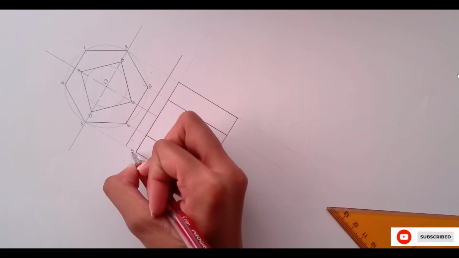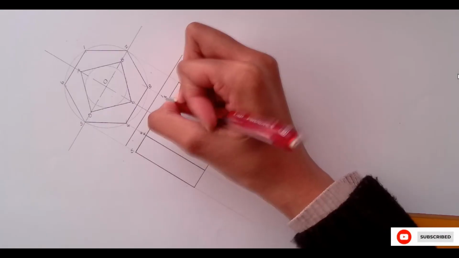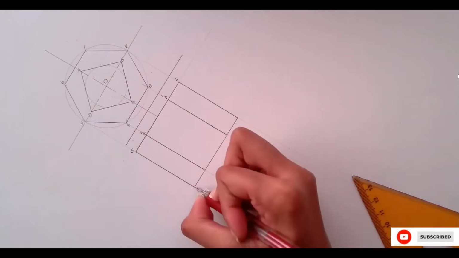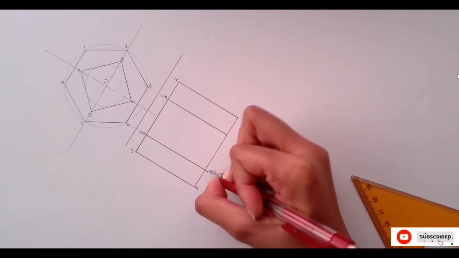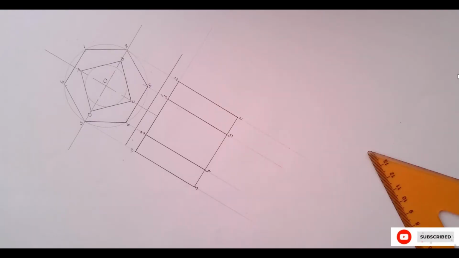So I have my 5, 6, 4 here, 1, 3, and 2. Same thing on this side. I have 5, 6, 4, 1, 3, and 2.